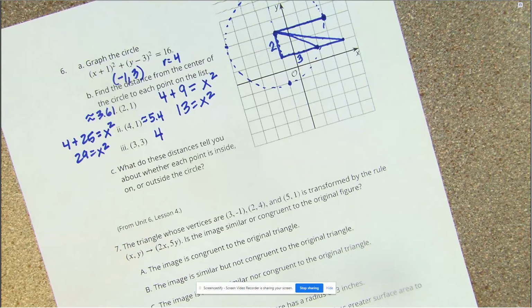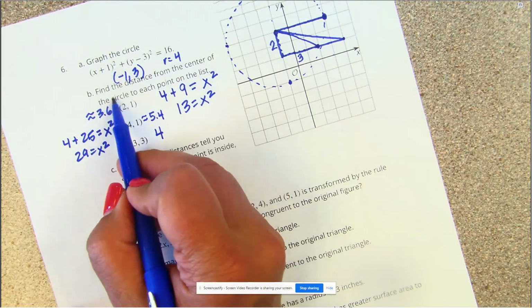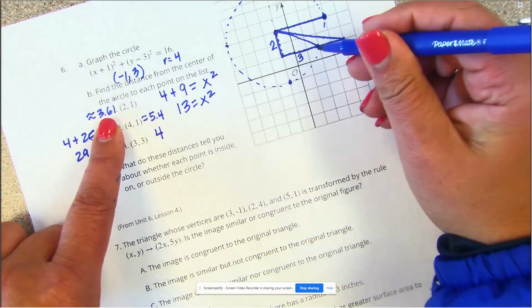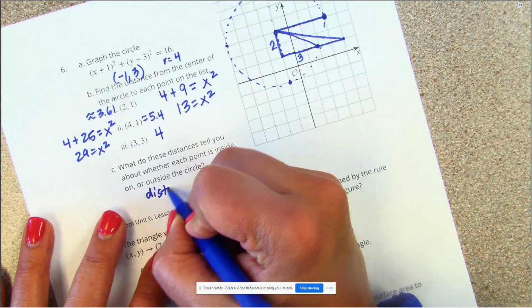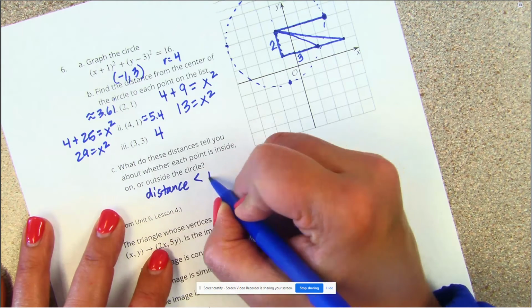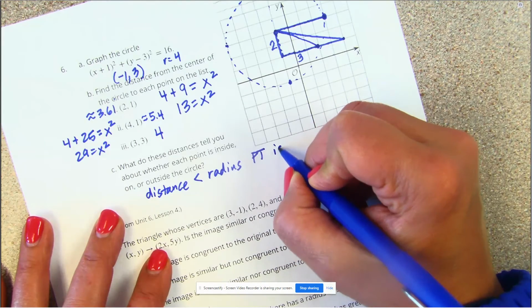What do these distances tell you about whether each point is on the inside or outside of the circle? Well, we know the radius is 4. So when the distance is less than the radius, like A, that means it's on the inside of the circle. So make a little chart here. When the distance is less than the radius, the point is inside.